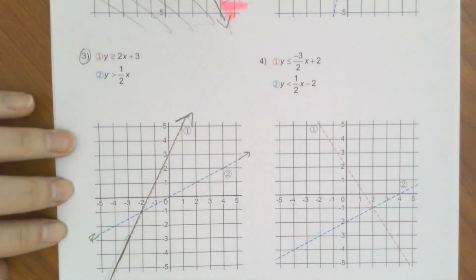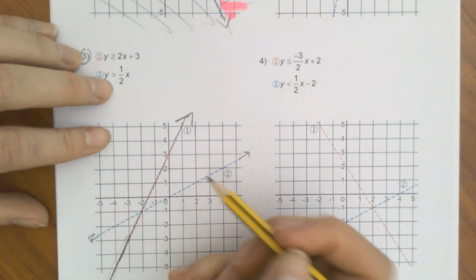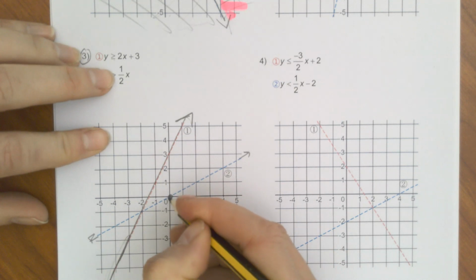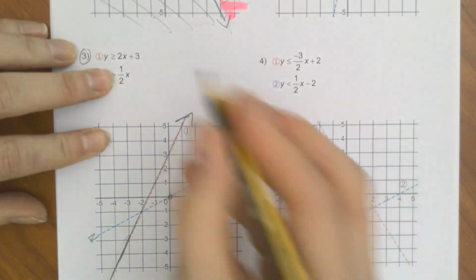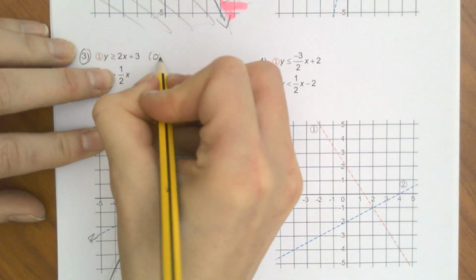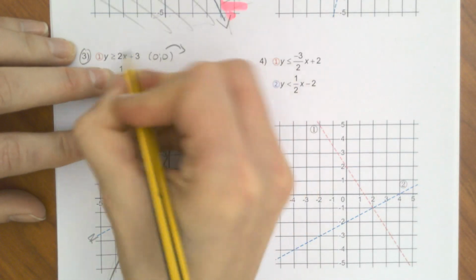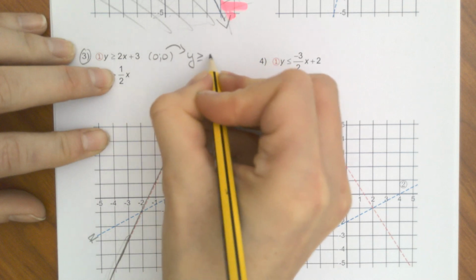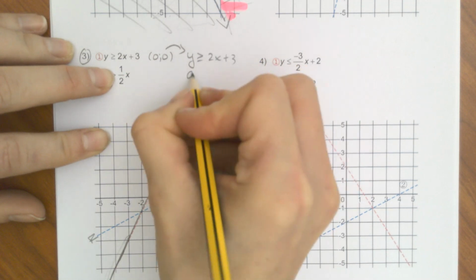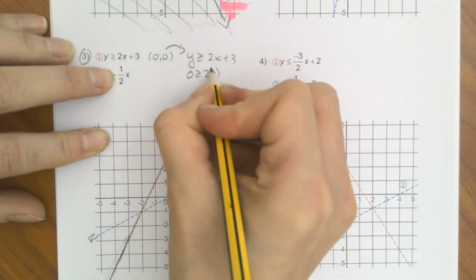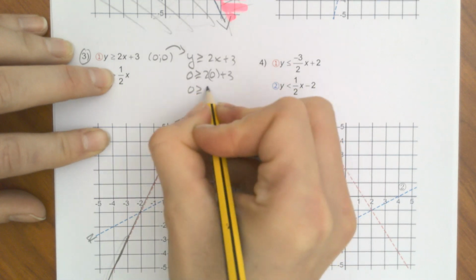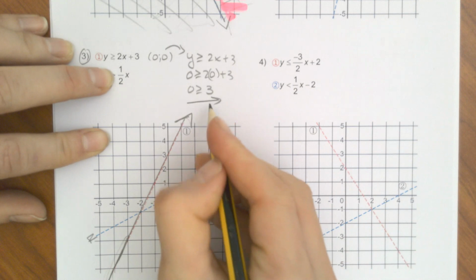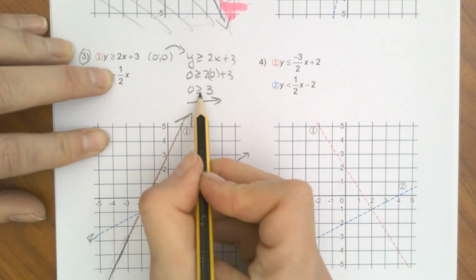So now we're going to look at inequality number 1. Let's pick an easy point, 0, 0, and substitute it into here to check to see if it makes a true or false statement. Two times 0 is 0, so there's just 3 here. So this says 0 is bigger than or equal to 3.